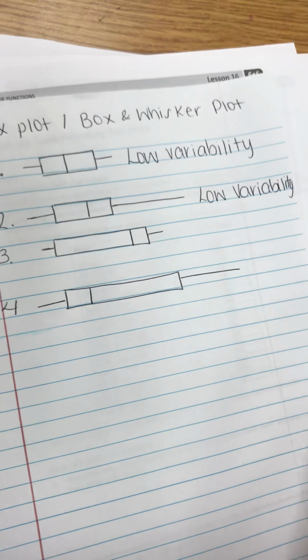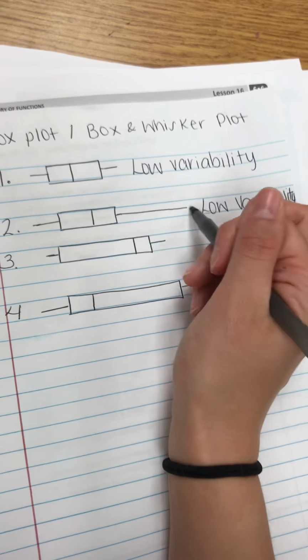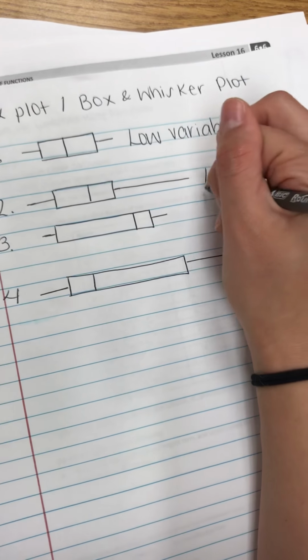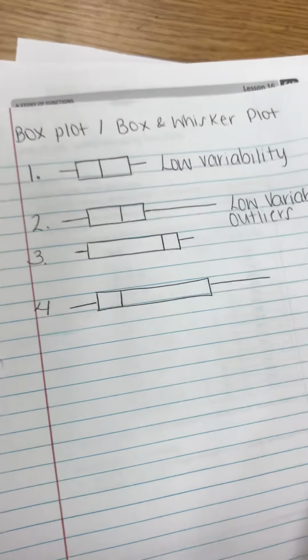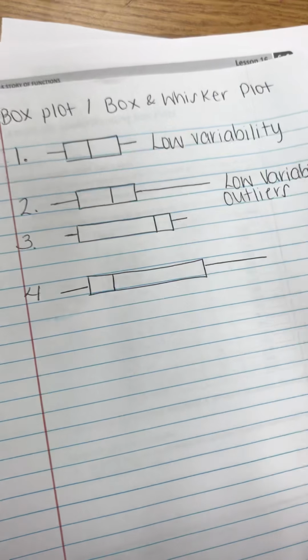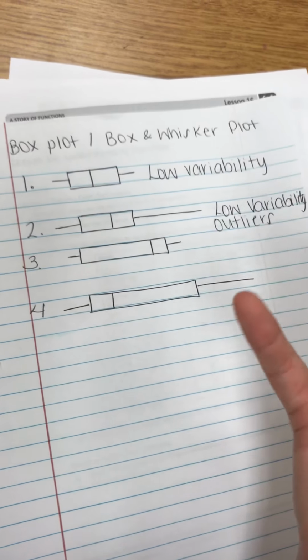I ran out of room. But you can see that our whiskers are really long. This means that there are outliers, and we don't really want those. That skews our data, that changes our data. It changes the way we look at it.